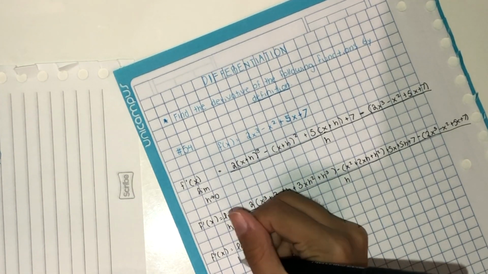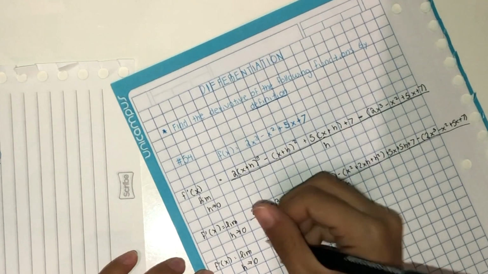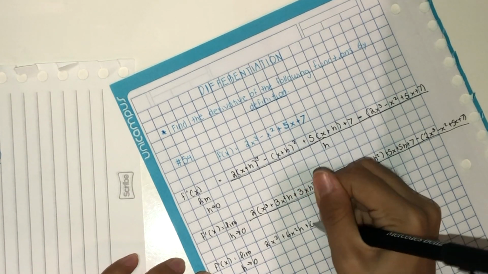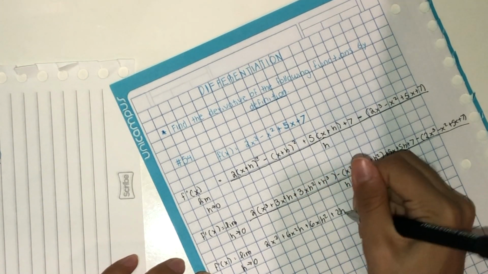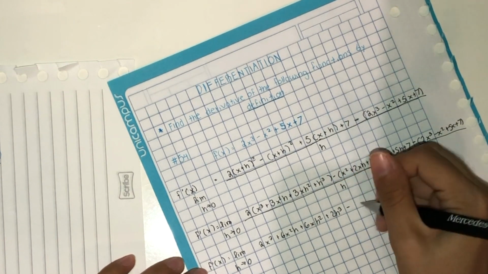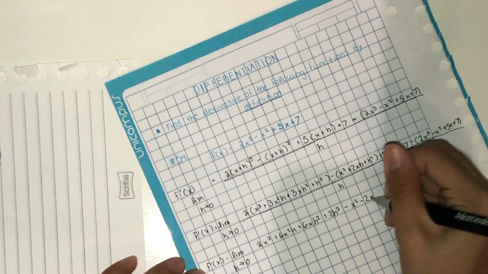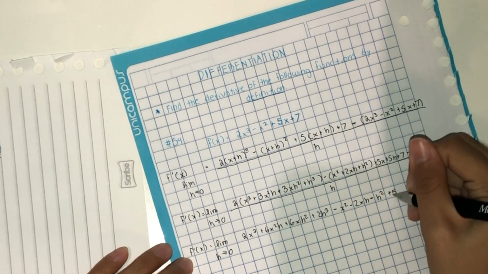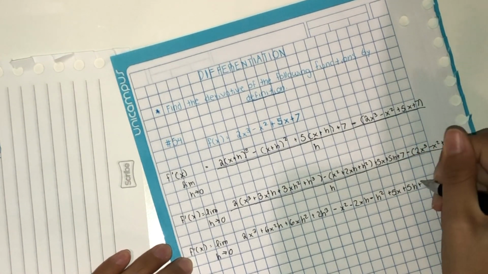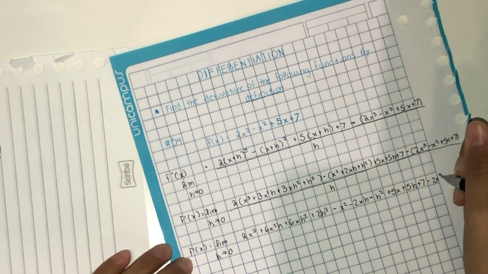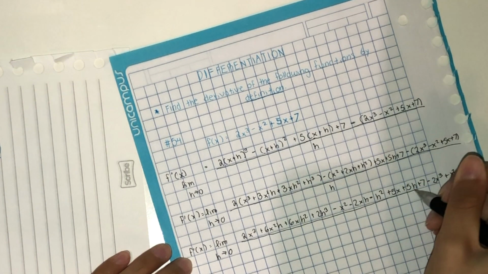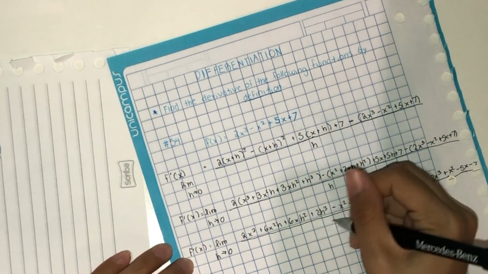Of limit of h approaching 0, 2x cubed plus 6x squared h plus 6h squared plus 2h cubed minus x squared minus 2xh minus h squared plus 5x plus 5h plus 7 minus 2x cubed plus x squared minus 5x minus 7. Again, all of this divided by h.